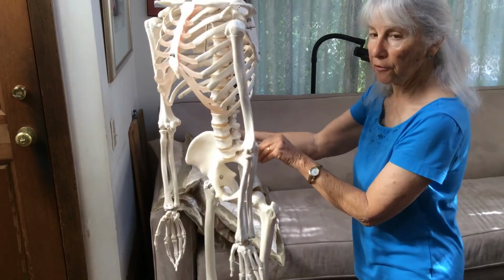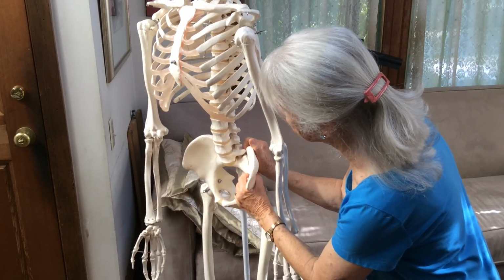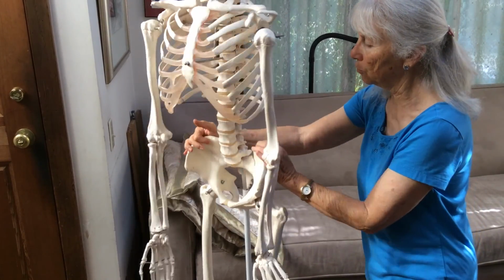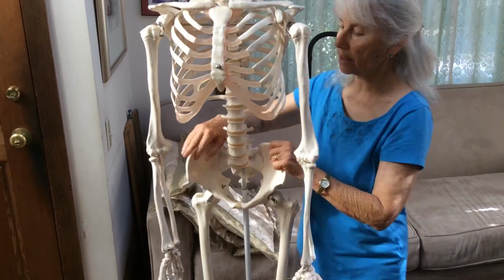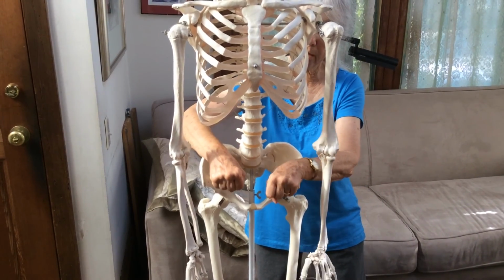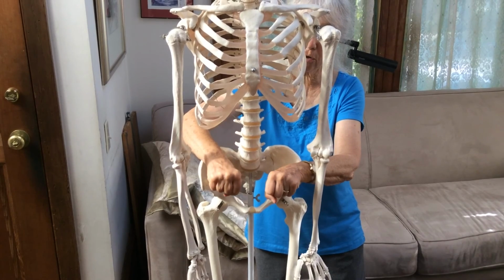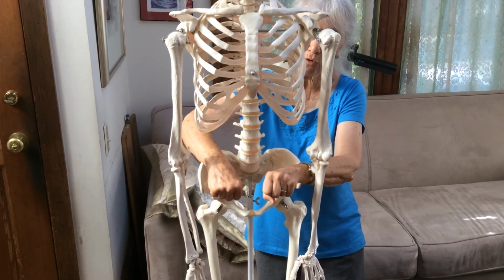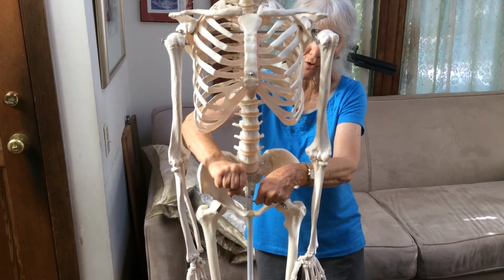So each half pelvis or hemipelvis also has the ability to move between the pubic bone and the sacroiliac, so that, for example, when we walk, each hemipelvis is also moving in a small movement in opposition to each other.